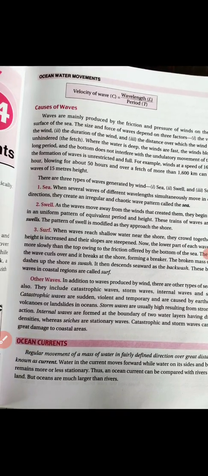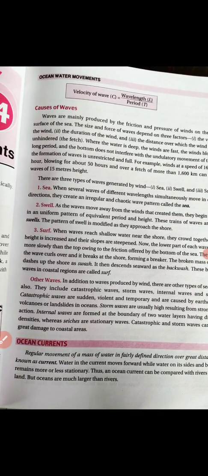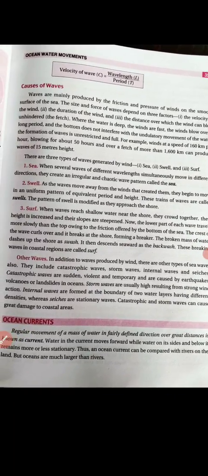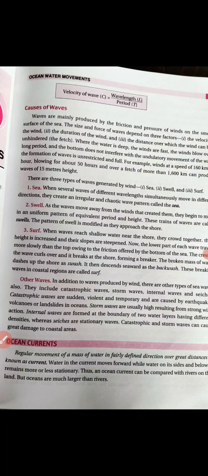Surfing waves you all have seen, and now the lower part of each wave travels more slowly than the top owing to friction offered by the bottom of the sea. The crest of the wave curls over, it breaks at the shore. See, in these waves the crest is curled, means it is round, it is more gentle. And when it comes to shore, it breaks.